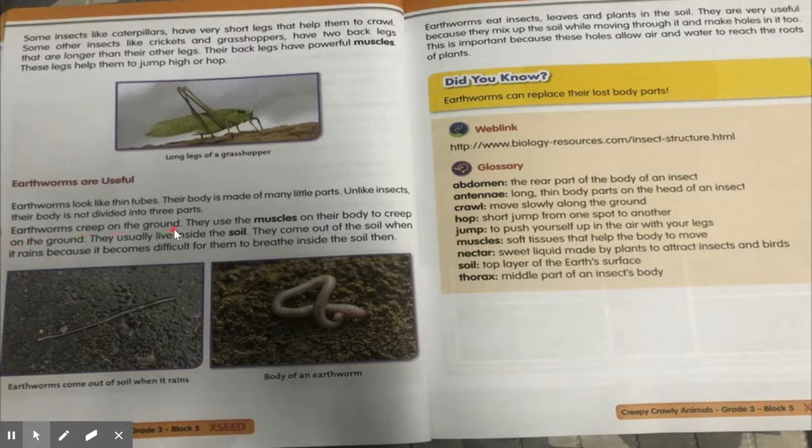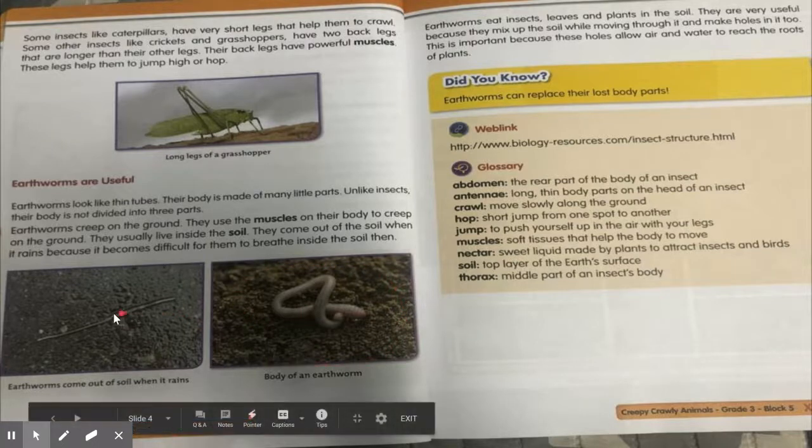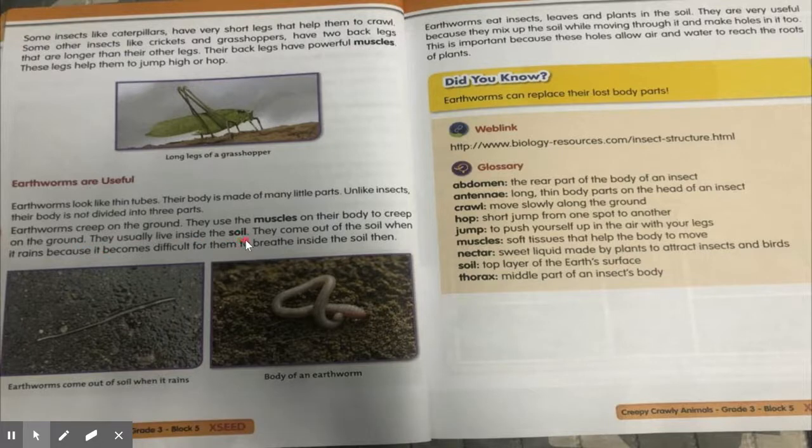Earthworms creep on the ground. They use the muscles on their body to creep on the ground. You see, it's all mud around and they're just creeping there. They usually live inside the soil. They come out of the soil when it rains because it becomes difficult for them to breathe inside the soil. So you can see a lot of earthworms on the road or near the soil when it rains. So if you want to see an earthworm, let's wait for a rain.